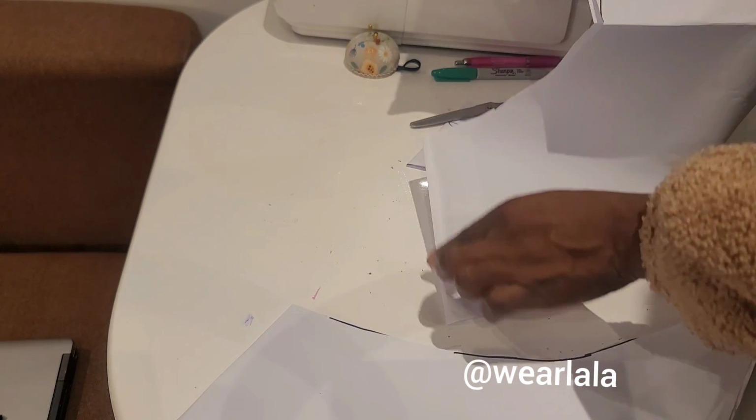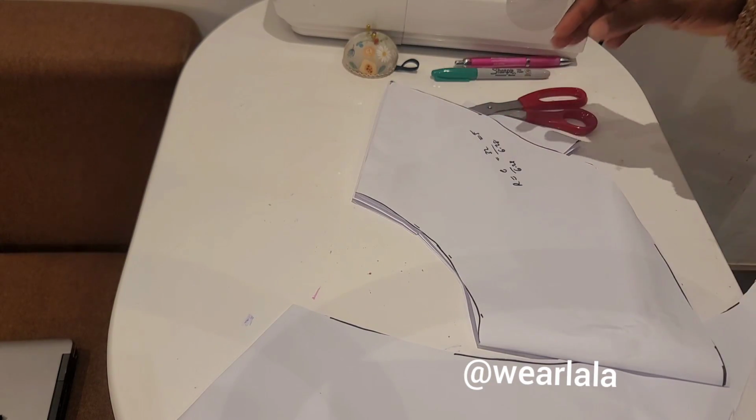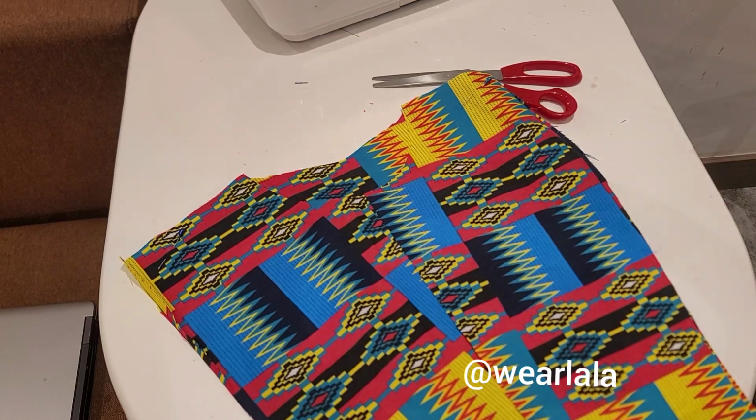So I'm going to cut this on my fabric. Okay, on my fabric, on my lining, and on my fabric. Then you're going to open up one part. Now let's quickly go back to the sewing tutorial.